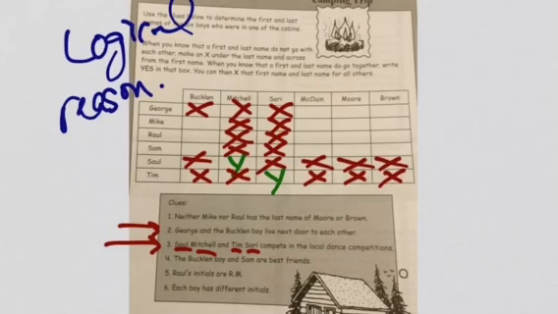All right, so that leaves us with: neither Mike nor Raul has the last name of Moore or Brown. So let's go to Mike. It just said he can't have the last name of Moore or Brown. So those are no's. That's why I'm crossing them off. And Raul cannot as well. So neither Mike nor Raul has the last name of Moore or Brown. All right, so that's really narrowing down the field here.